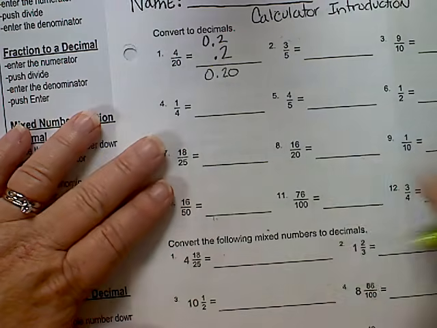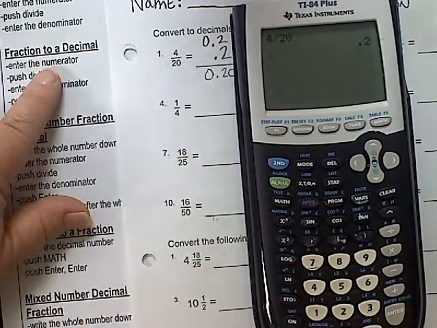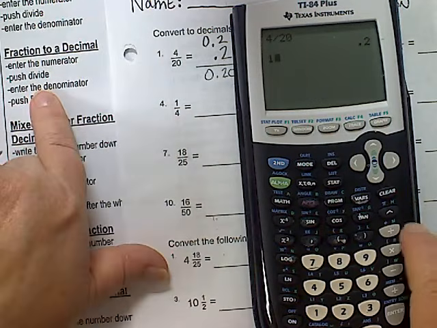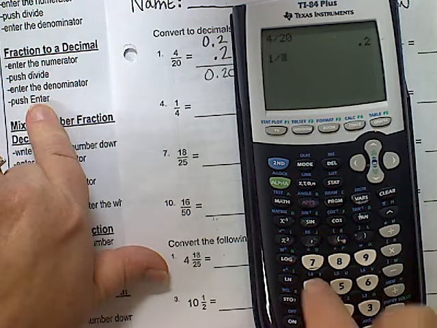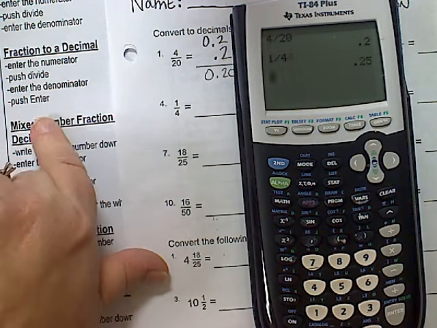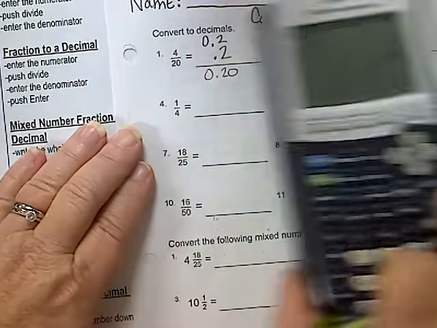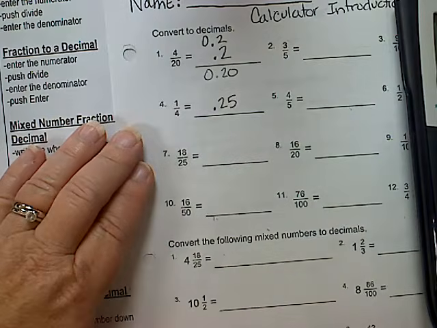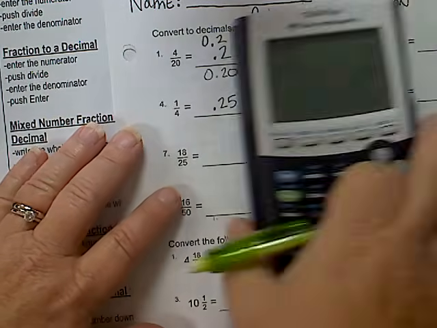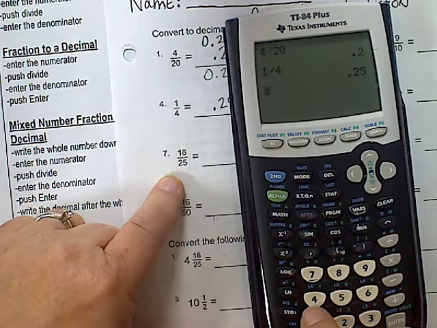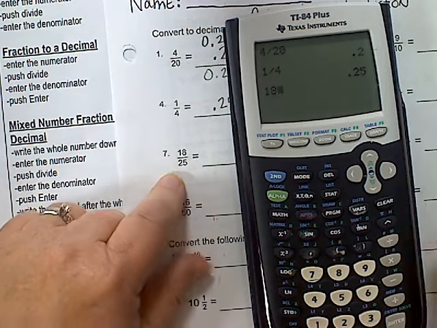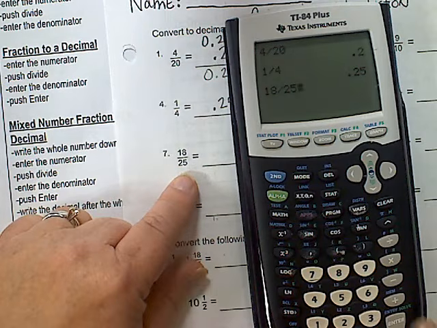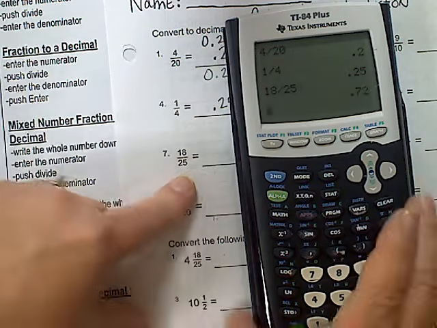So here we go, 1/4. Remember it says enter the numerator, which is 1. Press divide, enter the denominator, which is 4, and push enter, which is 0.25. It's that simple. Here we go, 18/25. So 18 divided by 25, I'm just reading the problem as it says, equals, which is enter, 0.72.